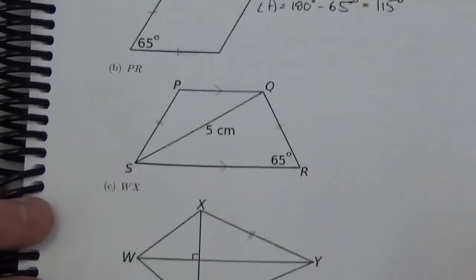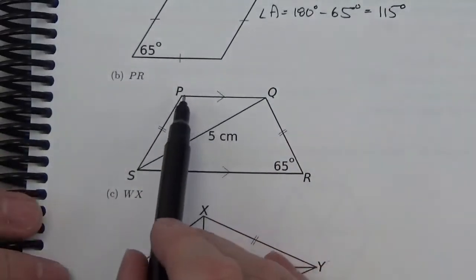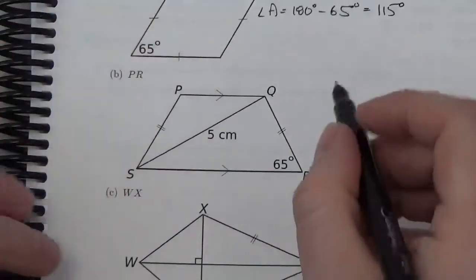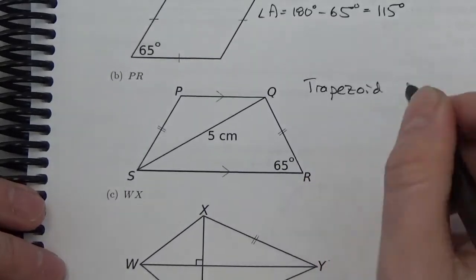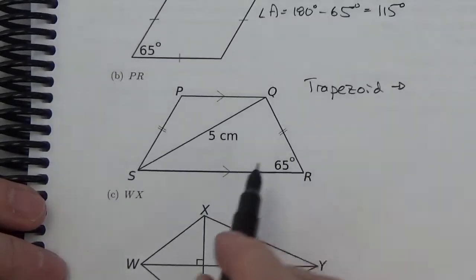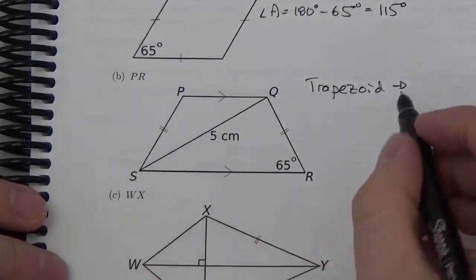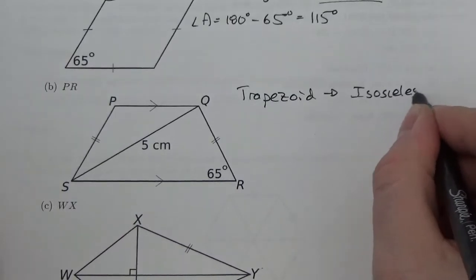Let's take a look down here. Look at this shape. Now again, it's a quadrilateral, and notice this side right here is parallel to this one, but these two sides aren't. So this is a trapezoid, right off the bat. But I can do a little bit better than that because I'm given enough information to see that these two sides are the same, which means this is actually an isosceles trapezoid.